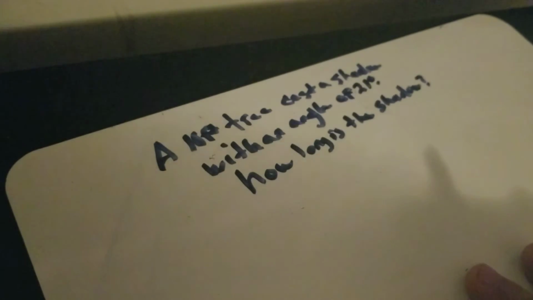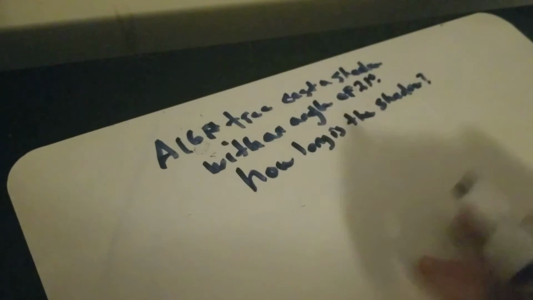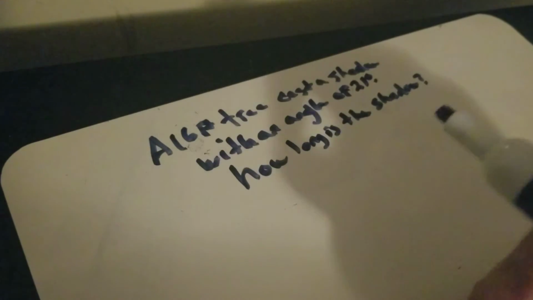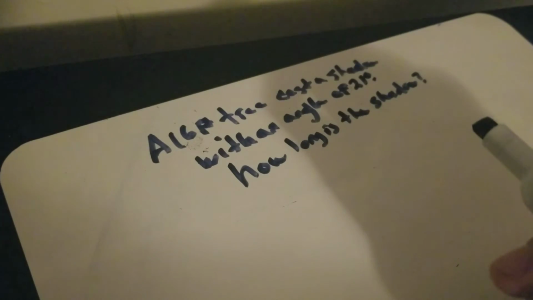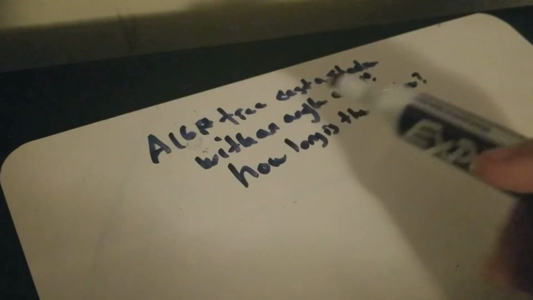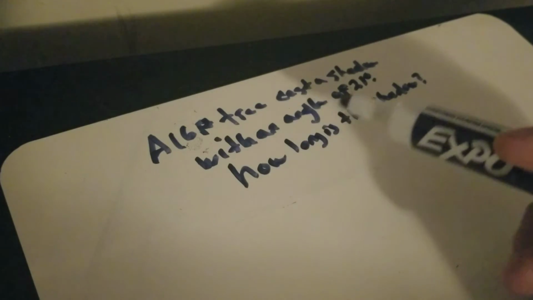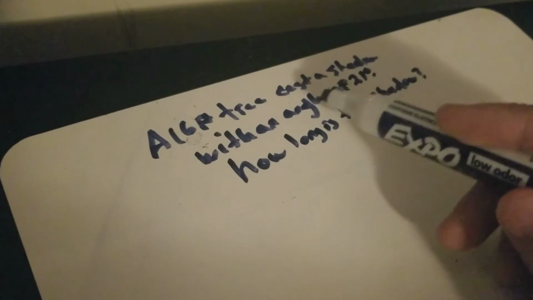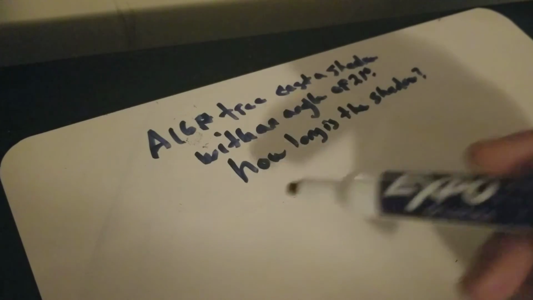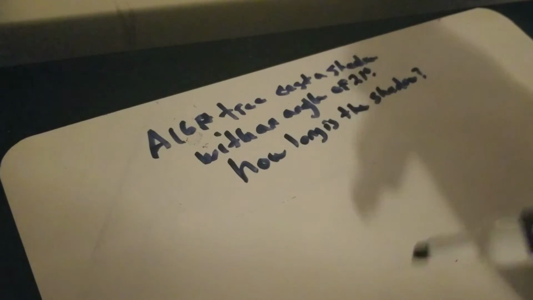All right, this is the word problem I literally just made up, and I'll type it in the YouTube description, so if you can't read this right now, just scroll down to the description. A 16-foot tree casts a shadow with an angle of 21 degrees. Typically, it should say angle of elevation; I'll fix that in the description. How long is the shadow?